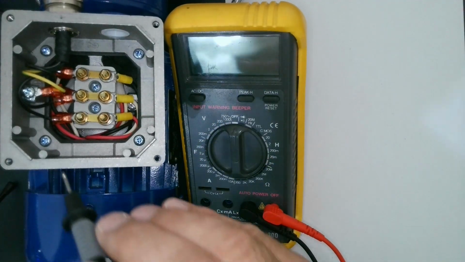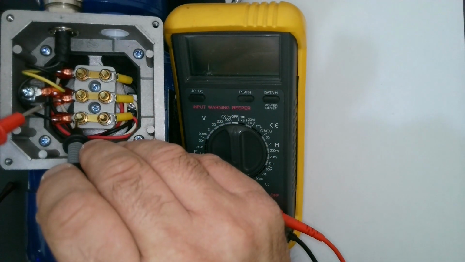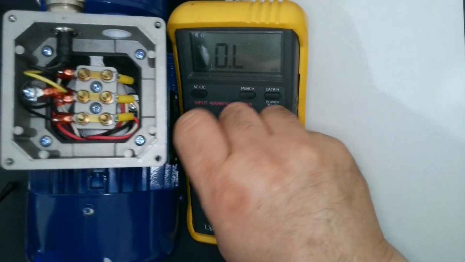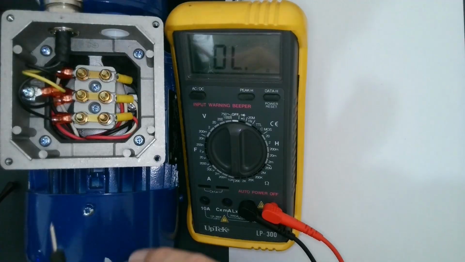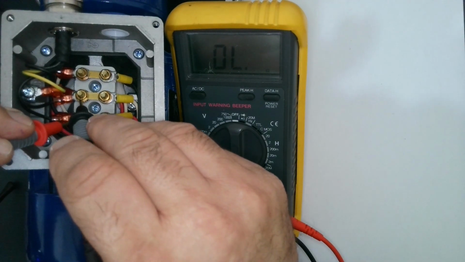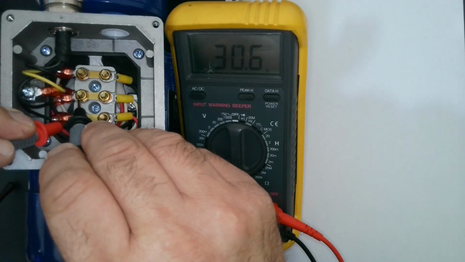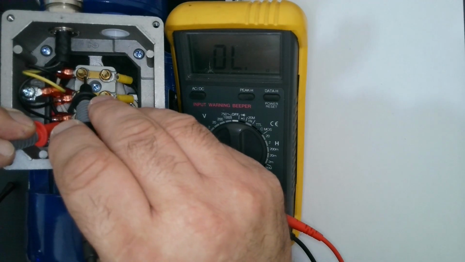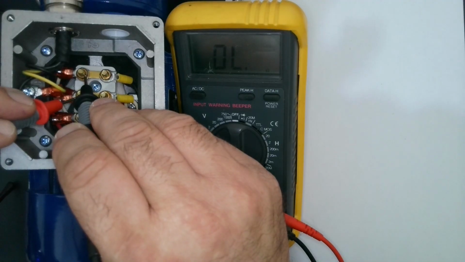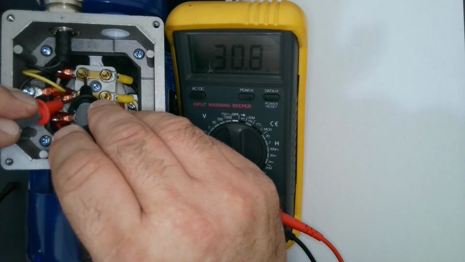If we measure between phase A and phase B, so let's open that one first. Resistance 200 ohm. So we are going to measure between this point and this point. So the measurement is 30.6. If we measure between A and C, so that one will be 30.8. Between B and C, something like 30.8 as well.